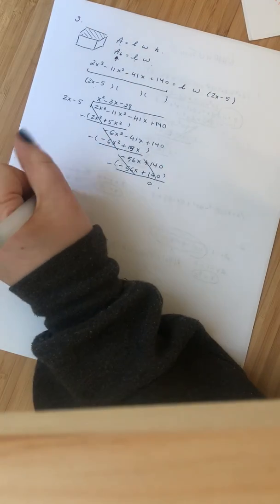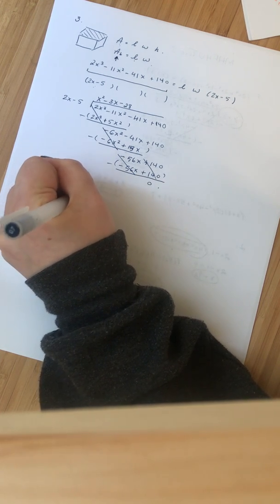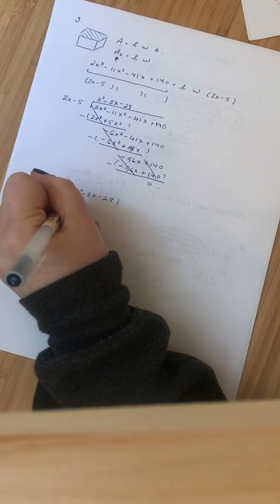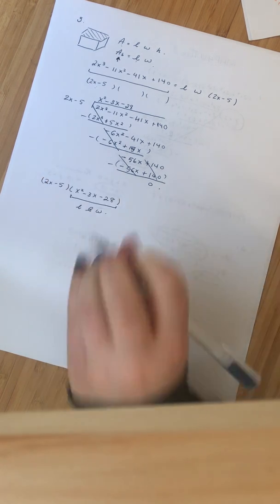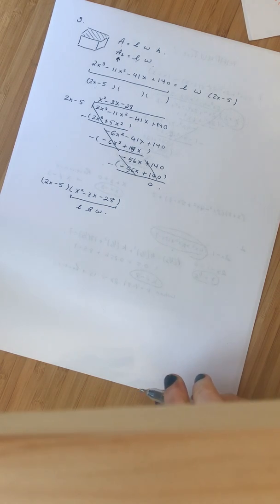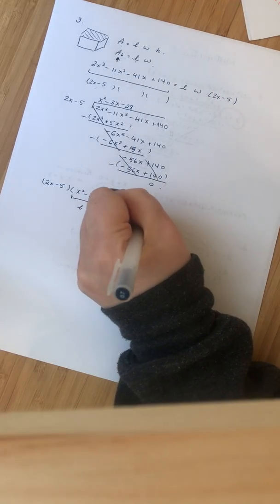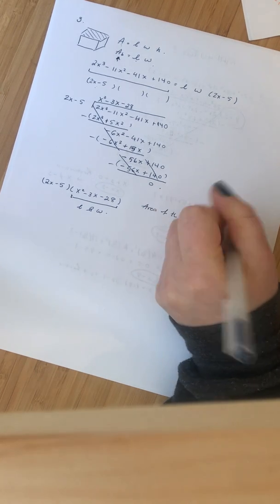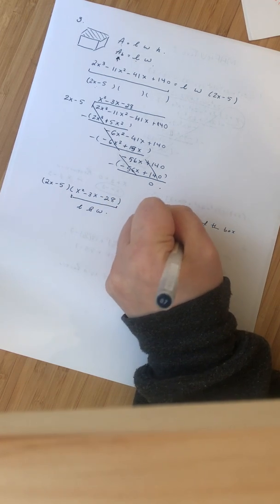Okay, so now I can write the equation for the area of the graph as 2x minus 5 multiplied by my quotient, x squared minus 3x minus 28. Now this is going to make up my length and width. So you could have given me this as my area for the base. So you could have said the area of the base of the box is x squared minus 3x minus 28.